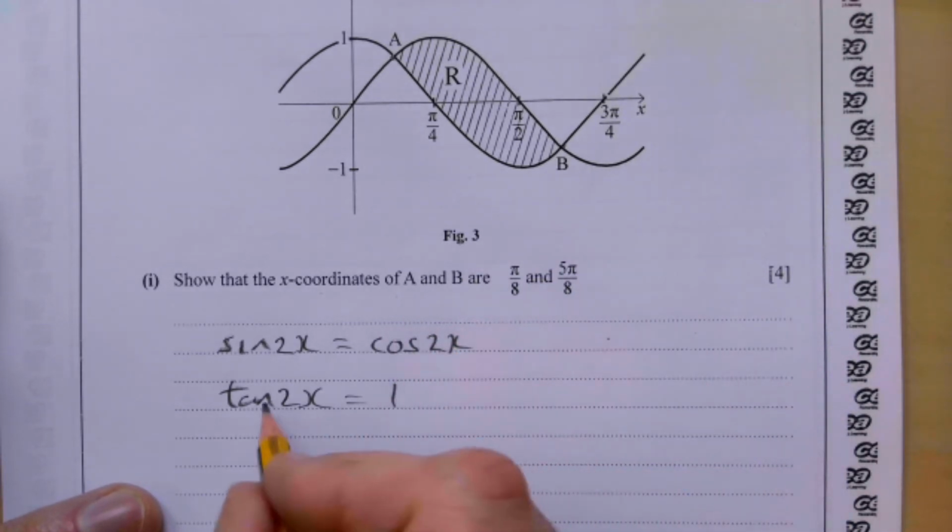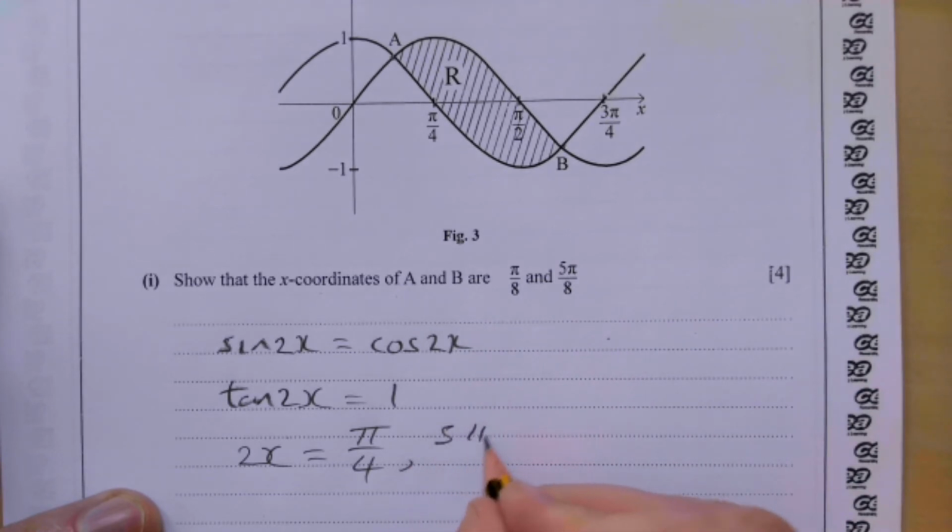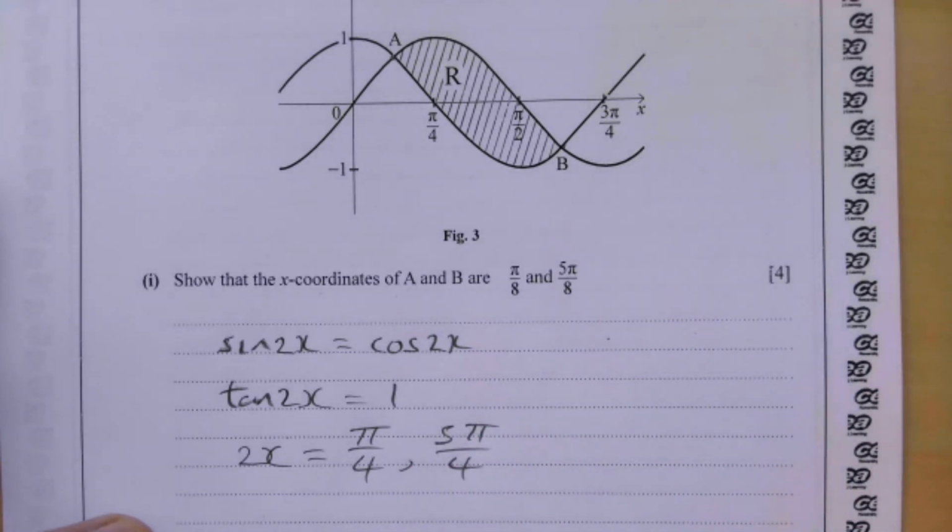But the two bits, so tan 2x is going to equal 1. So if we do our basic angle, it means 2x is going to be pi over 4. Our next possible option is 5 pi over 4. Hopefully I'm not going too quickly for you there. If you wanted, you could use your CAST diagram.